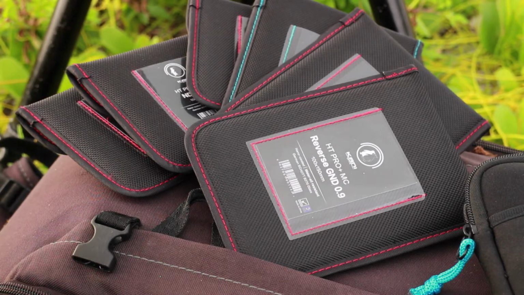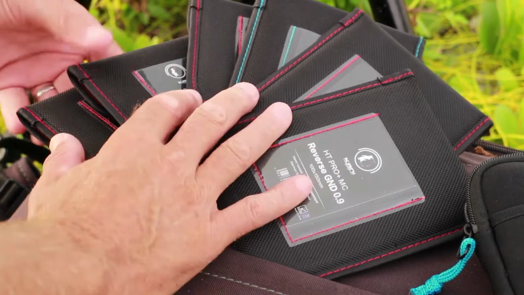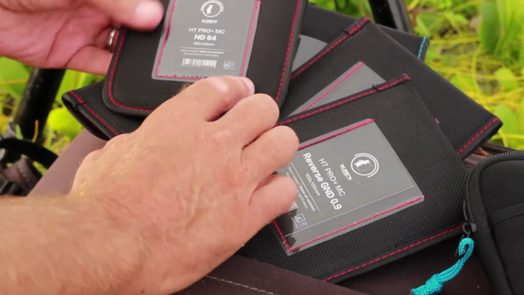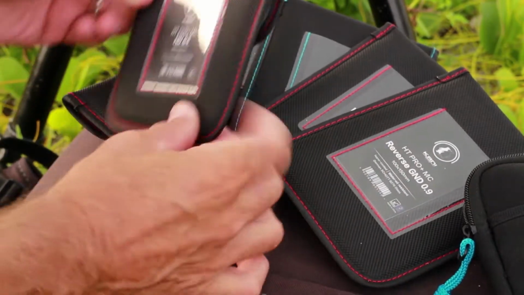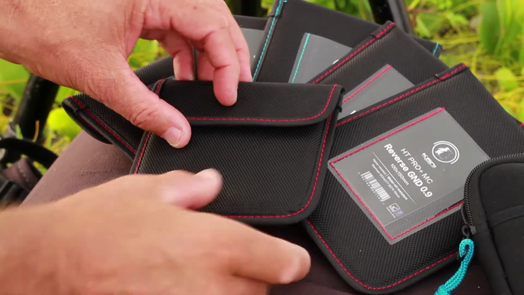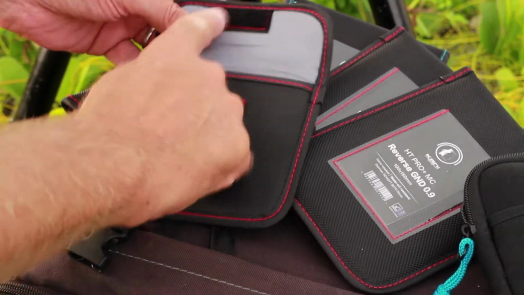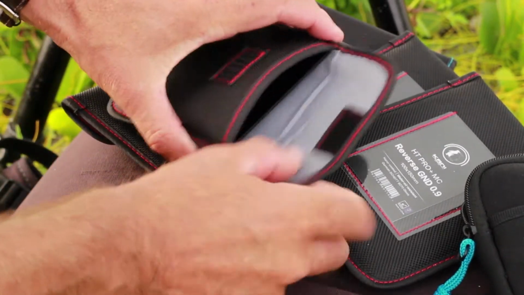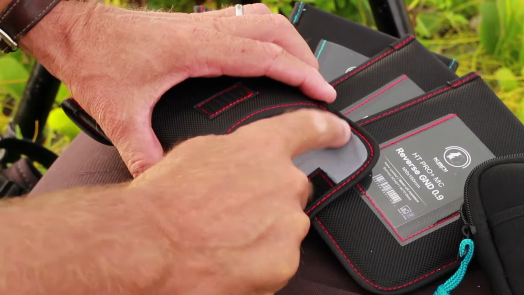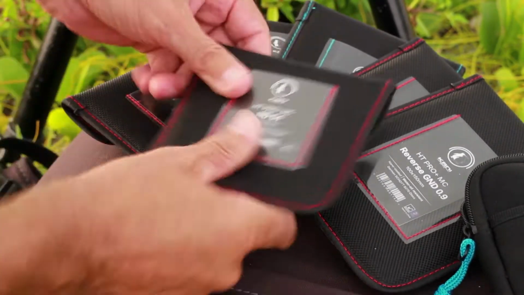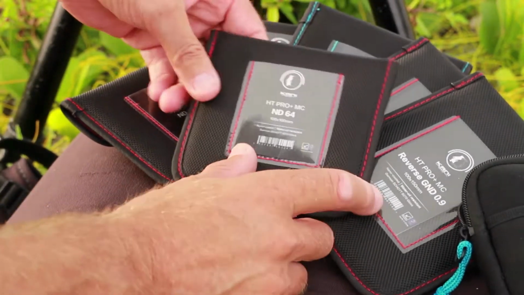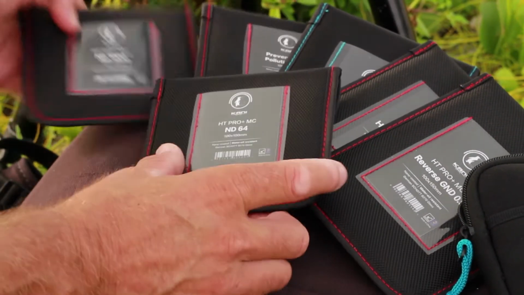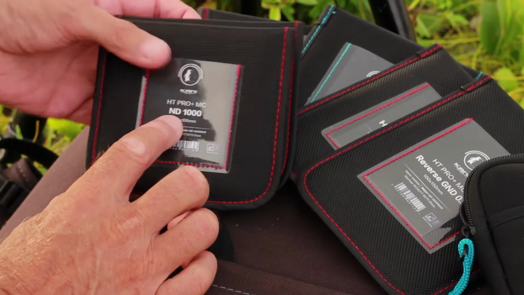I said I've got a range of filters, and I do have those here. They are from the manufacturer called KANI. All of the filters come with their own little protective pouches, nice padded pouches with Velcro locking for added safety. The filters are protected inside this nice padded little case. Awesome little product. The filters I'm going to be using today, I've got an ND64, an ND1000.